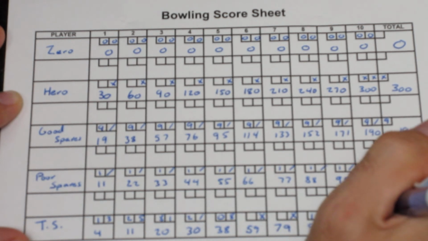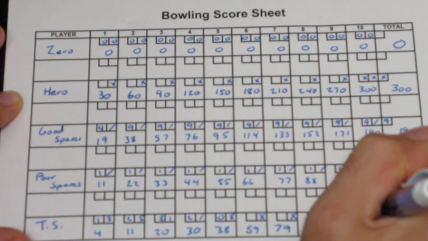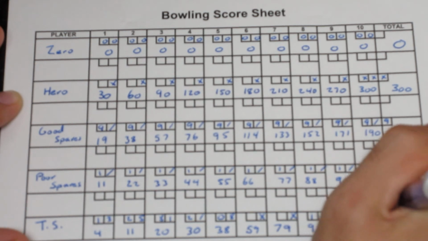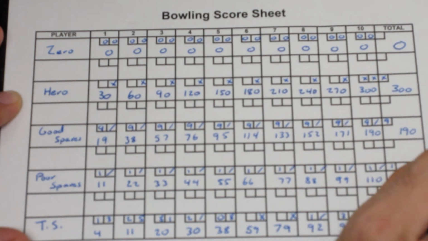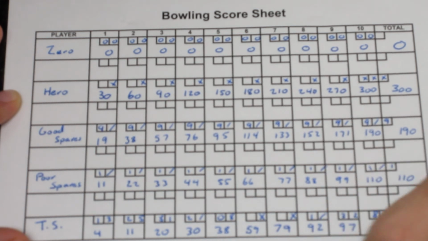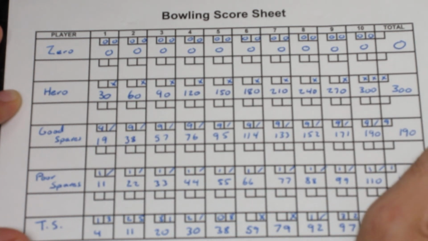Let's just do 2, 7. And then let's just do 8, 1, 6, and that's my total, 106.